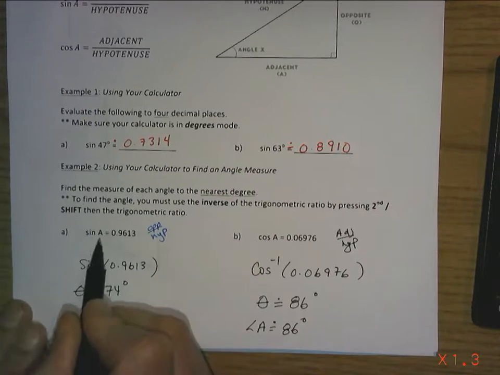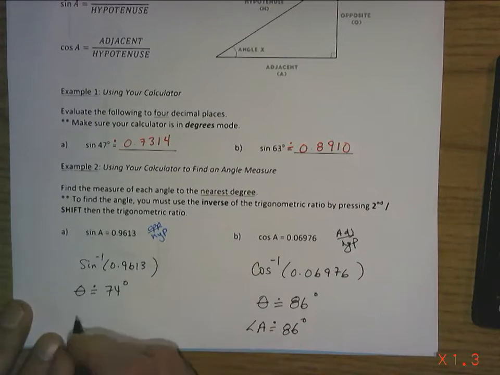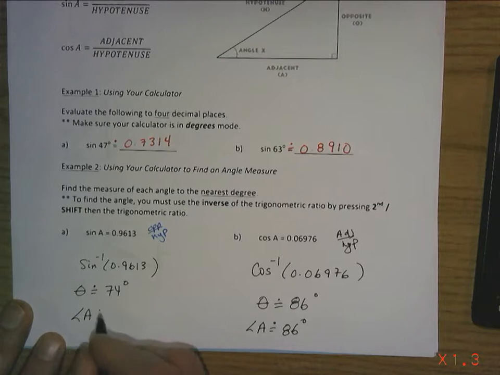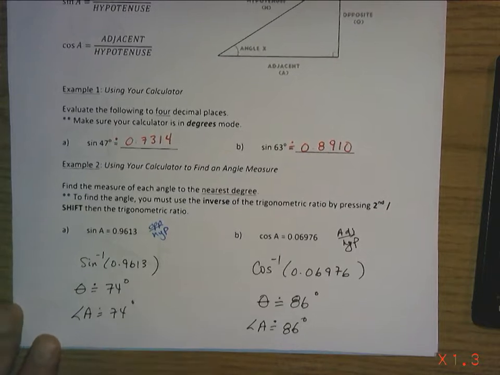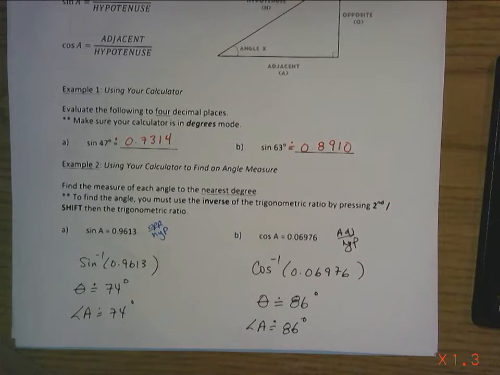And over here, they didn't use theta, they used A. So angle A is approximately 74 degrees. Okay, we're going to stop there and then we'll continue with the lesson.